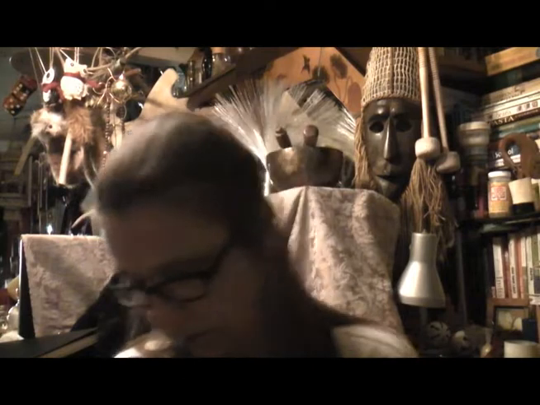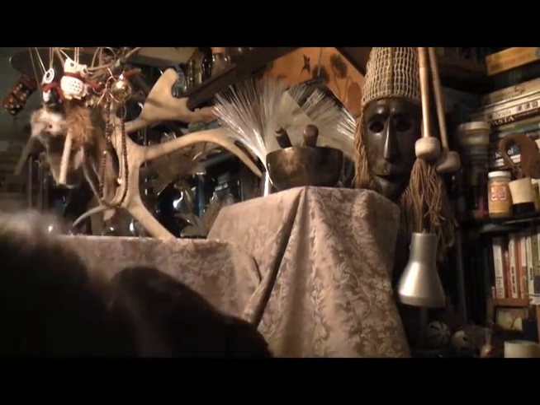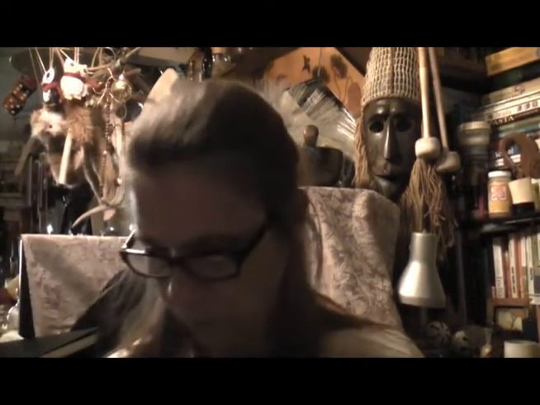For whatever reason, there's something wrong with one of these cameras. I can't remember if it's this one or that one down there. Because I got another one. This one.